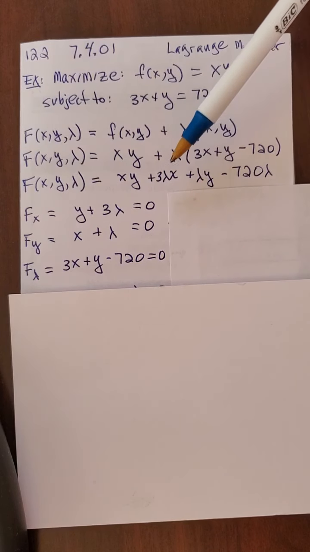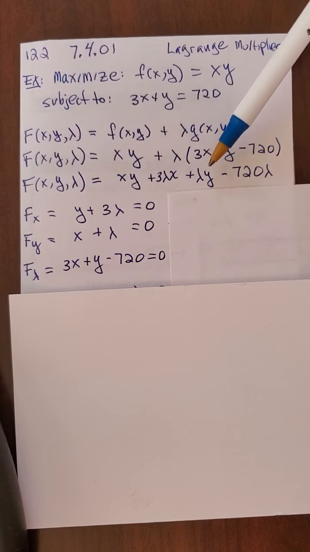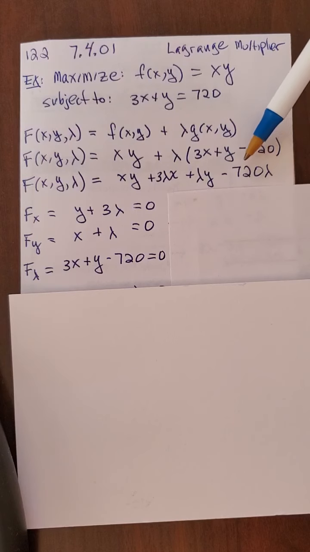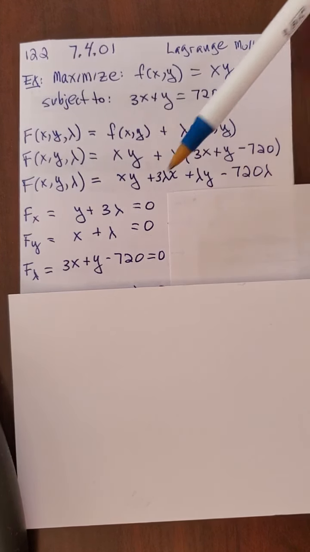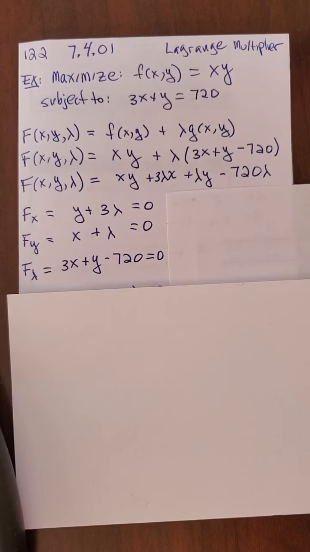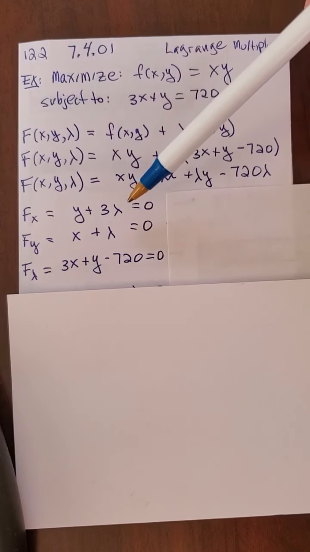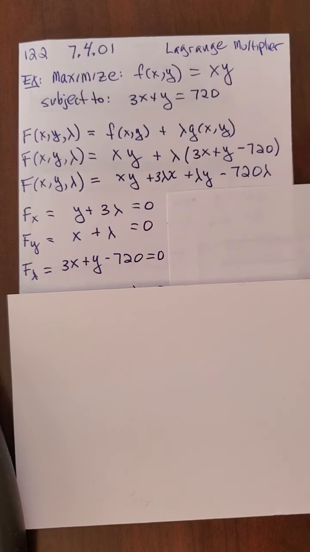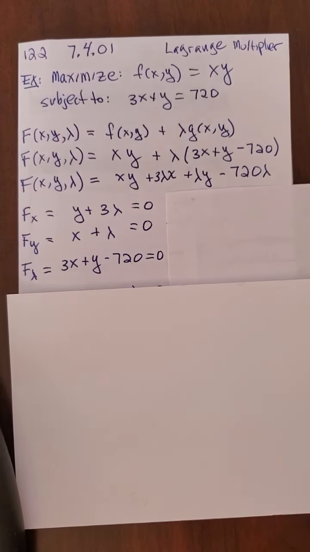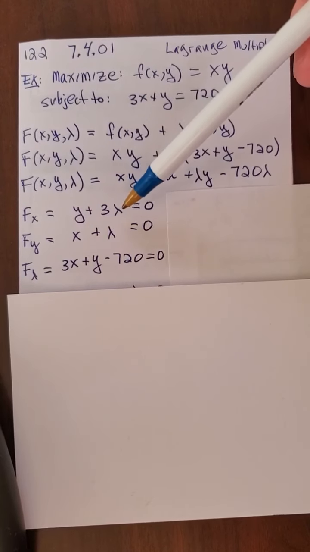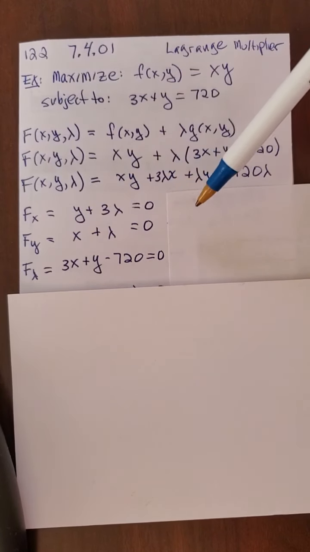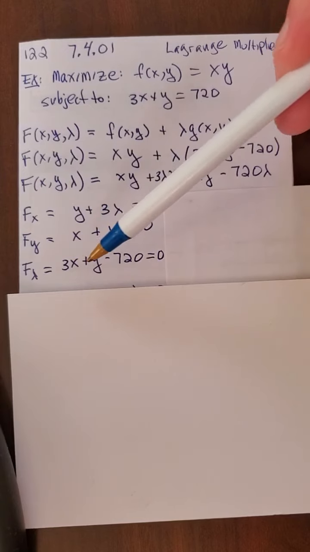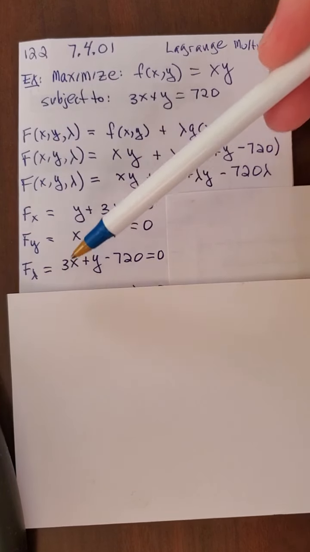It's not a coincidence that f_lambda always just winds up being g. Because if we figured it out, from here we'd see 3x, from here we'd see plus y, from here we'd see minus 720. So we could figure it out and get that, or we could just say it's going to be g. Either way, what we're going to do now is use the top two equations to solve for lambda, by solving for y in terms of lambda, solving for x in terms of lambda, and then substituting those into the third equation.